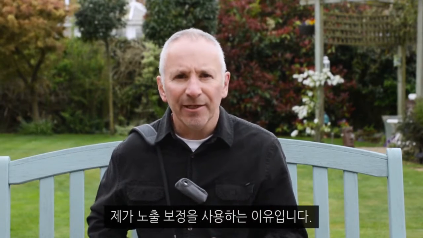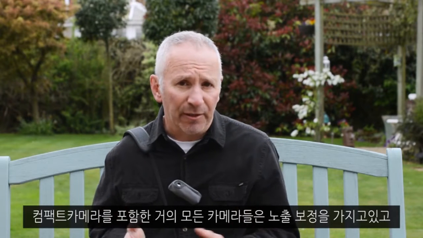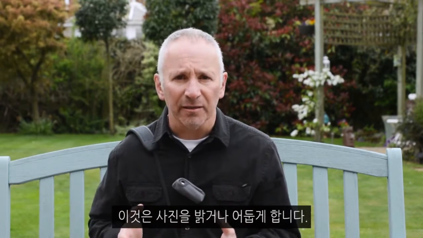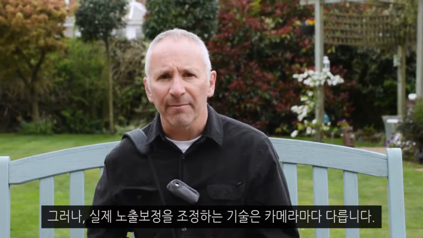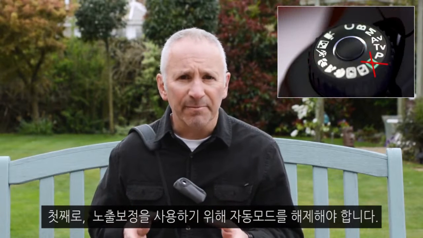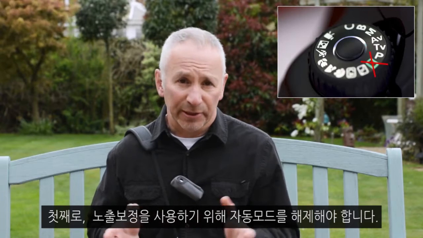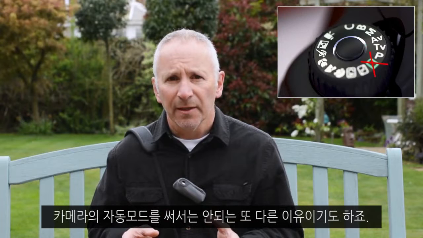This brings me neatly on to exposure compensation. Nearly all cameras, including compacts, have this setting, and it's used really just to brighten or darken the resulting photo. It's very easy to do, but the actual mechanics of changing exposure compensation obviously varies from one camera to the next. First, you usually need to be out of the auto mode in order to be able to use exposure compensation, which, by the way, is another good reason for not using full auto.